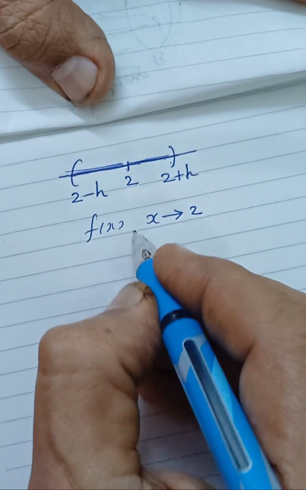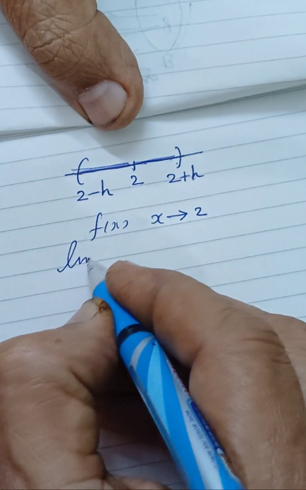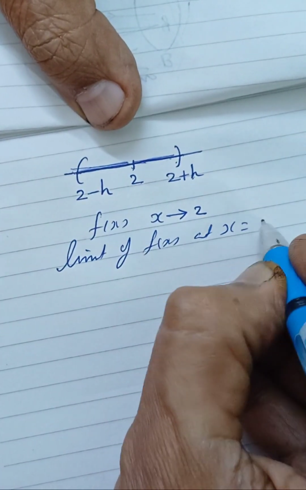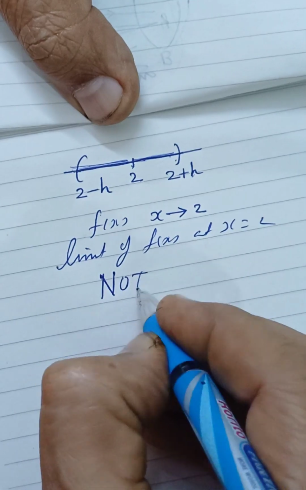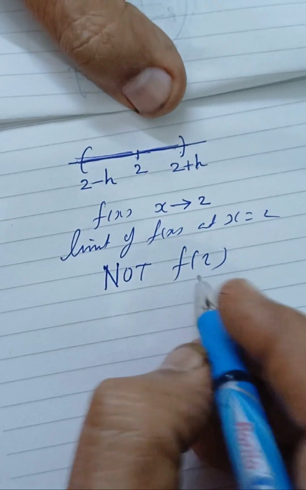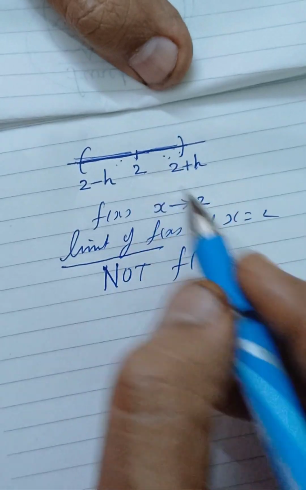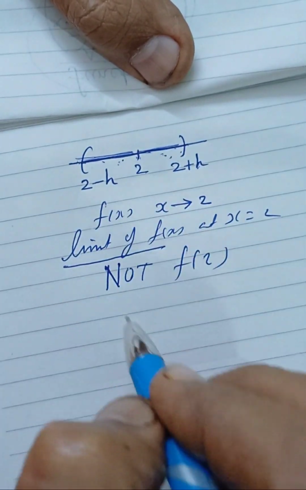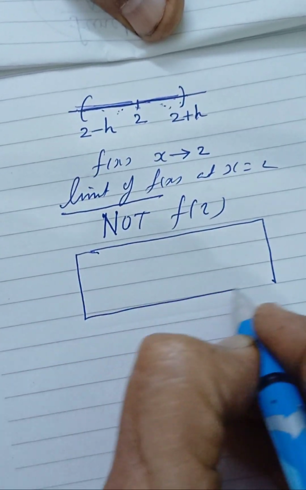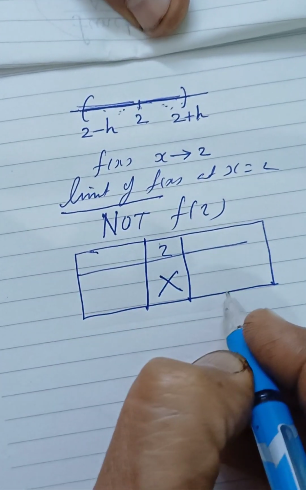So this is what we call the concept of limit. So what is the limit of f of x at 2? This is not f of 2. You should not substitute 2 in the function, because limits are based on the values in the neighborhood of 2, in and around 2, but not 2. So if you keep on listing values around 2, you should not substitute 2.